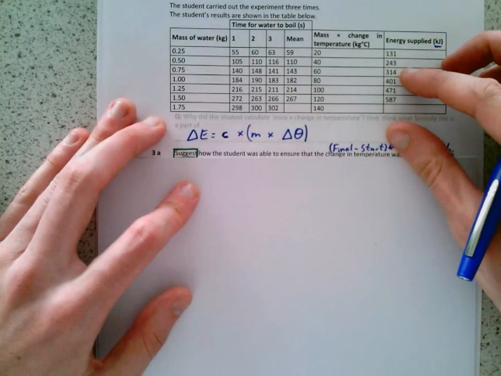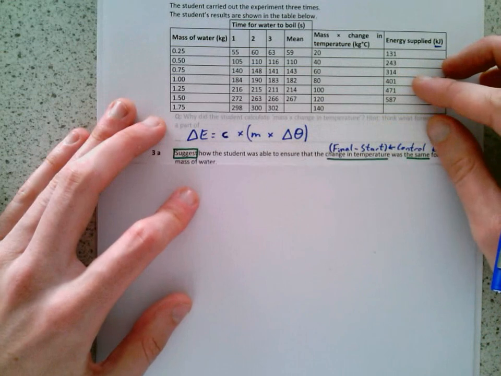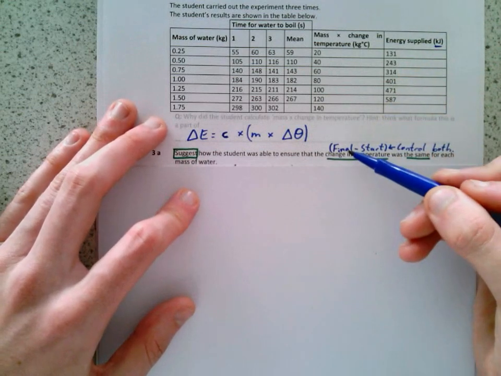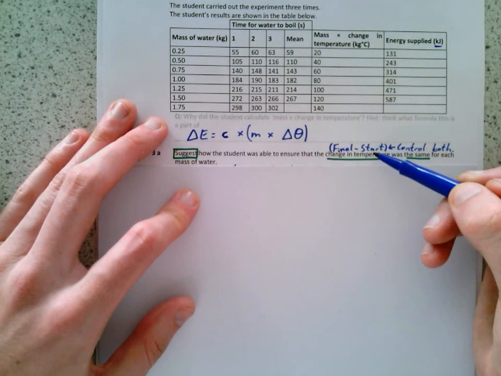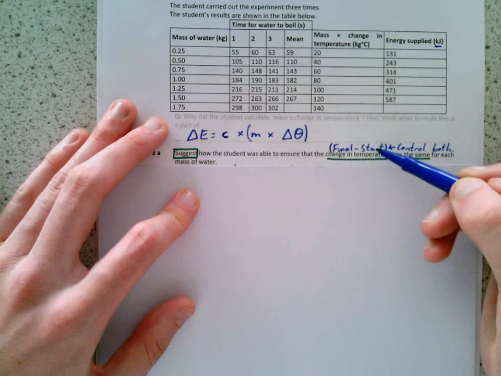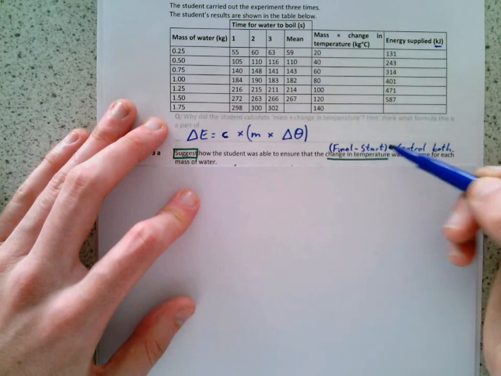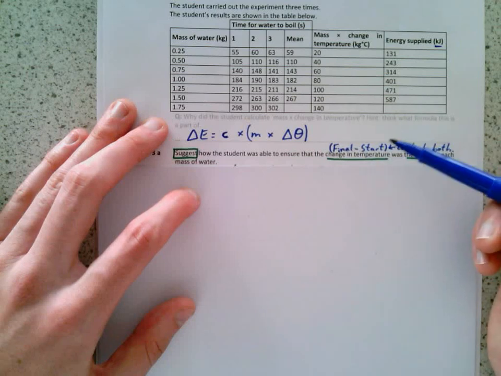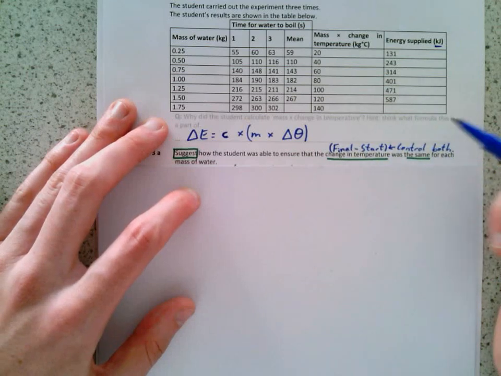Okay, suggest how the student was able to ensure that the change in temperature was the same for each mass of water. So think about it: the change in temperature is the final temperature minus the start temperature. If they want to keep the change in temperature the same, they need to control both of these. They need to keep both of these the same. So if you're going for 2 marks, you need to say how they're keeping the final temperature the same, and how they're keeping the start temperature the same, to overall keep the change in temperature the same.